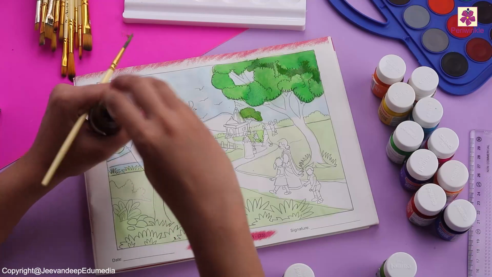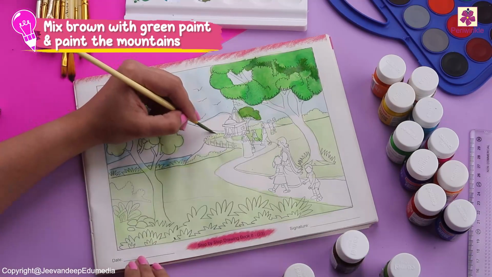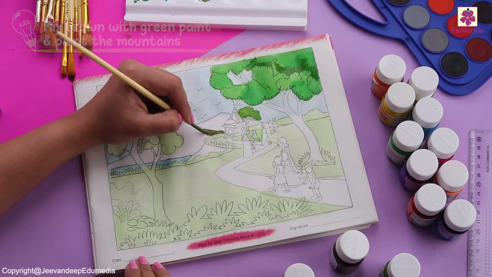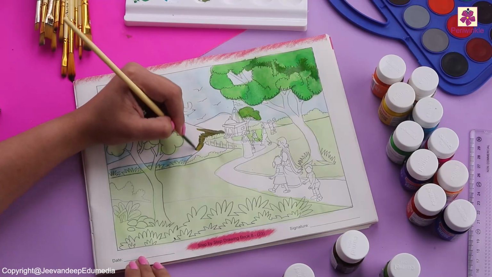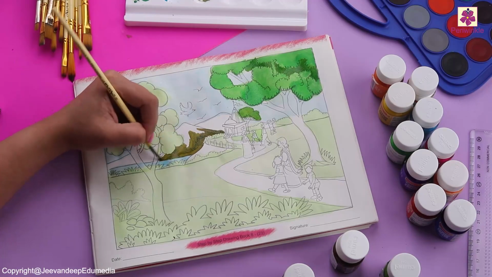Let's take brown and then add it with the olive green color. To give it a beautiful shade, we are going to do the bottom part a little darker and then use water to smudge it on top.